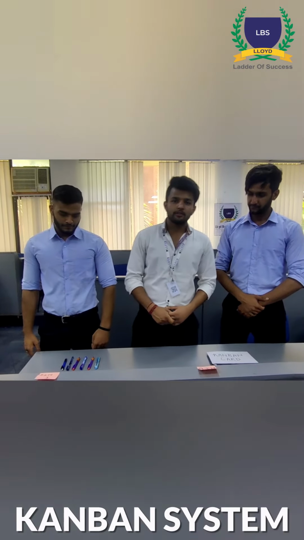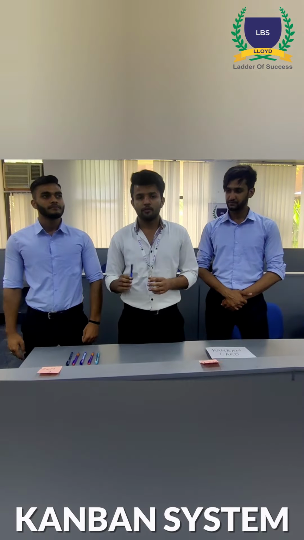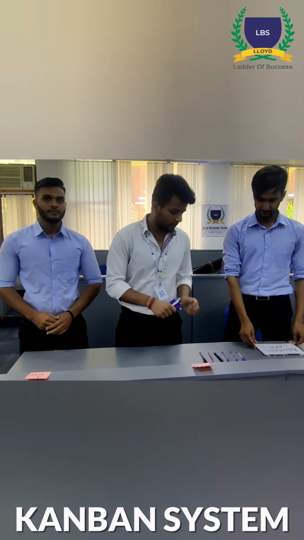Sure. In the 2-bin system, first we take product from bin 1. 1, 2, 3, 4, 5 and 6. And if I need some more product, then I will move on to bin 2. First I will take the Kanban card and put it into the reorder box. And then I will take my products 1 and 2.